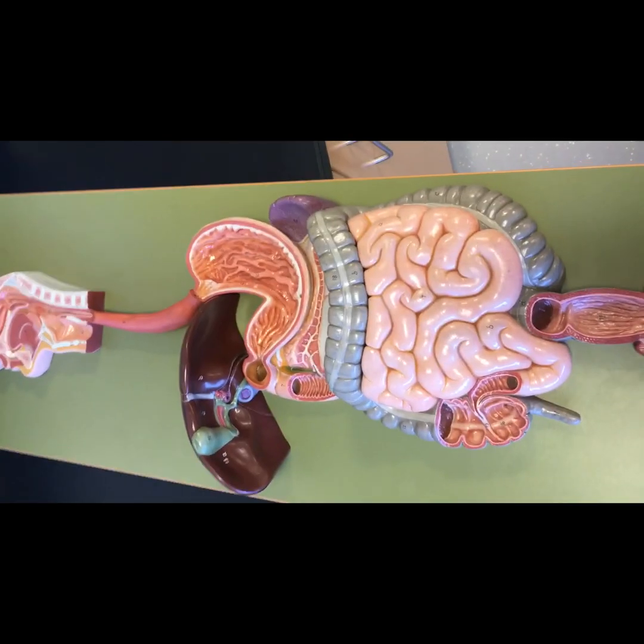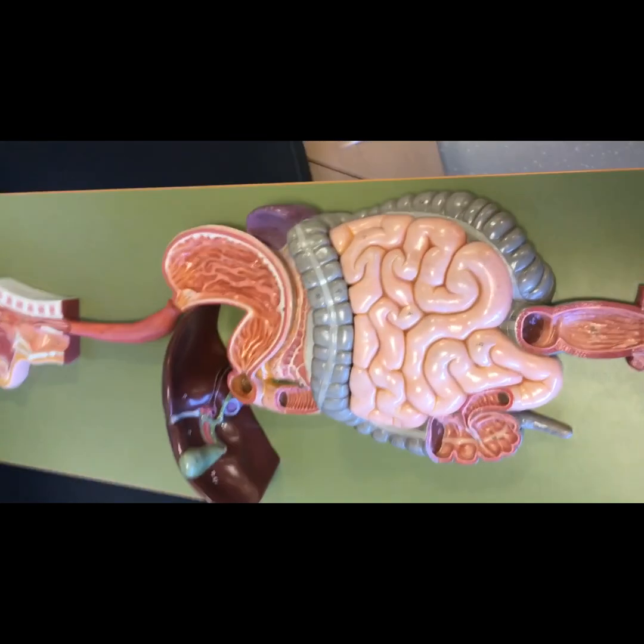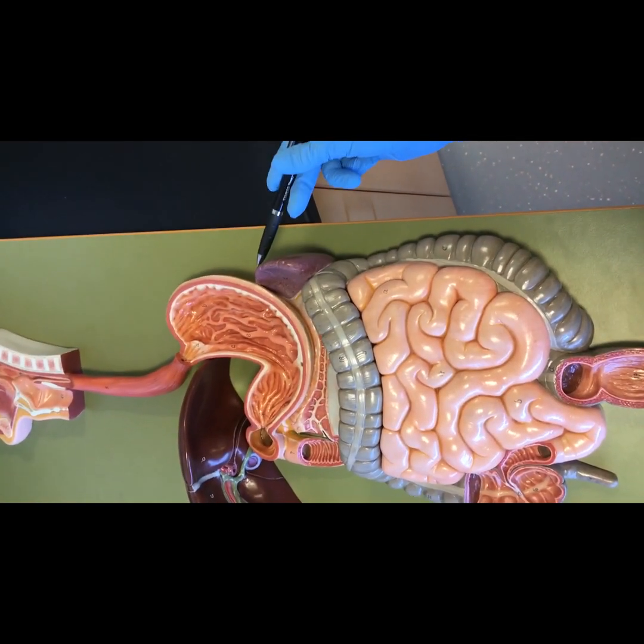I think the only other thing that I haven't addressed on this model is this right here, and this is your spleen.